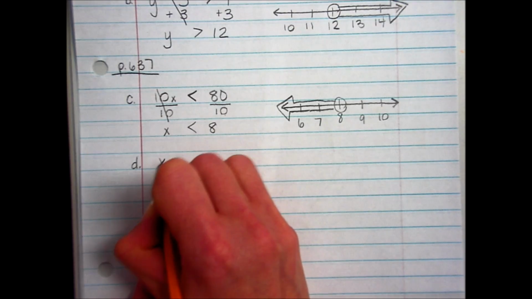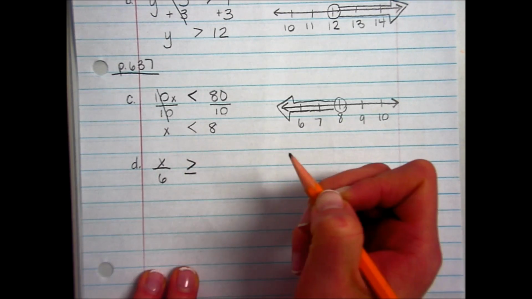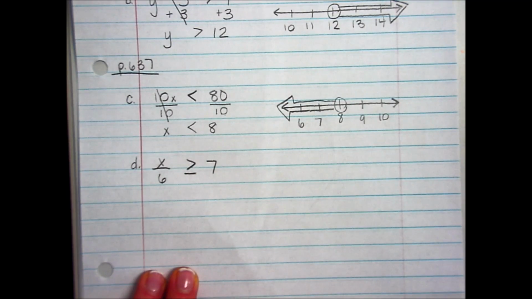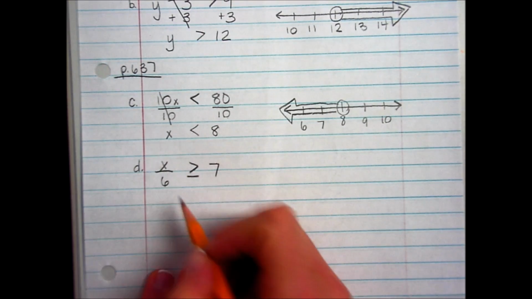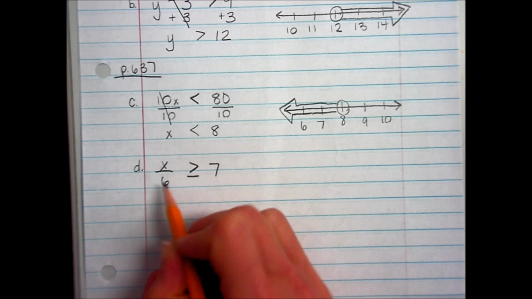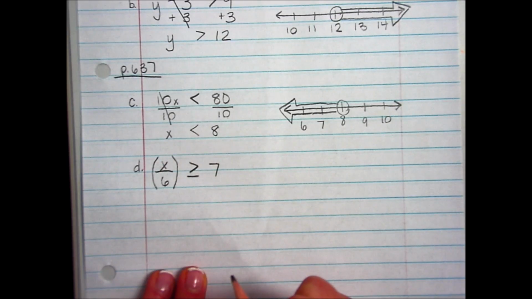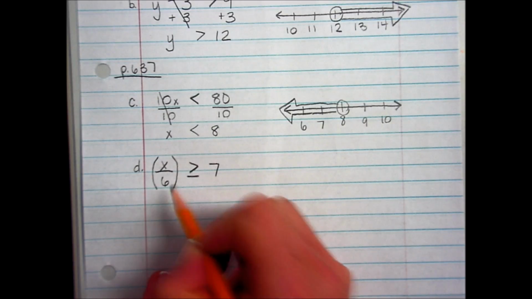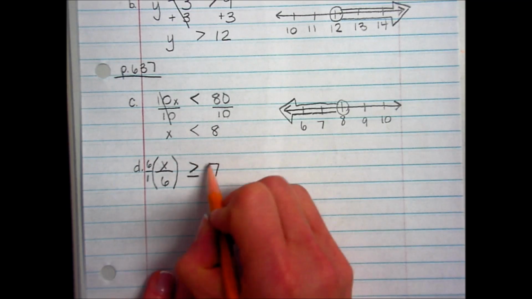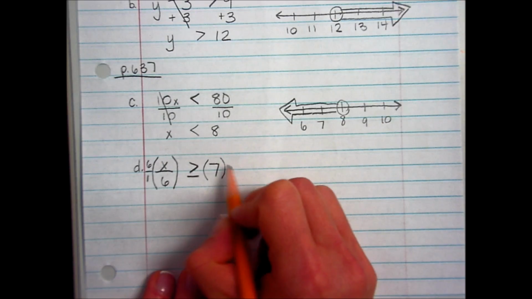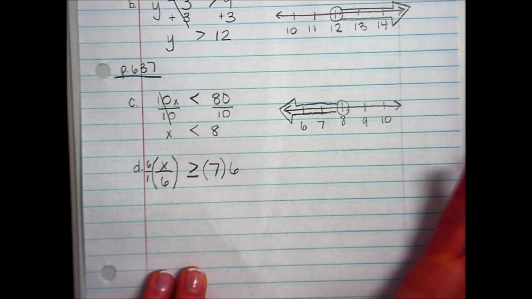D says X divided by 6 should be greater than or equal to 7. All right, so opposite of division is multiplication. So we have to multiply by the inverse because technically this is 1 over 6. Here's how I do it. I put the parentheses because remember parentheses means multiply. Put the parentheses all the way around and then I'll put 6 over 1, which is just the same as saying 6. So when I multiply this by 6 over 1, that's the same as just multiplying by 6 because I would put 7 over 1 and it's the same, cross top, cross bottom.